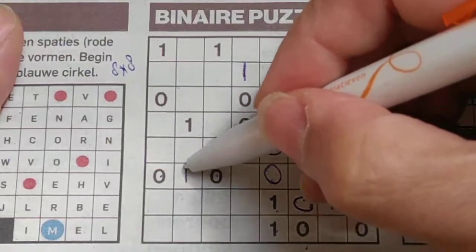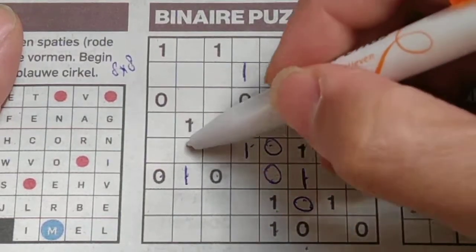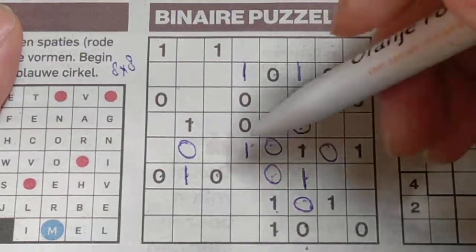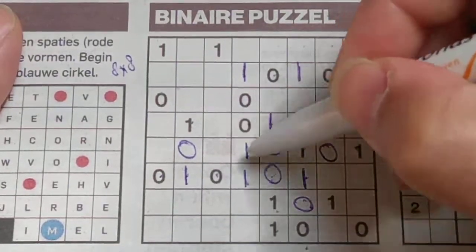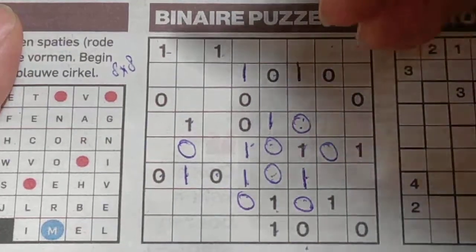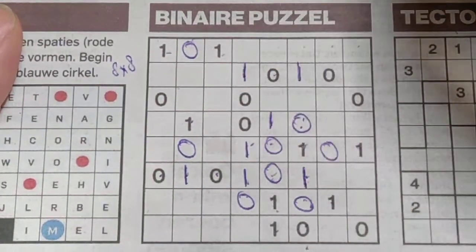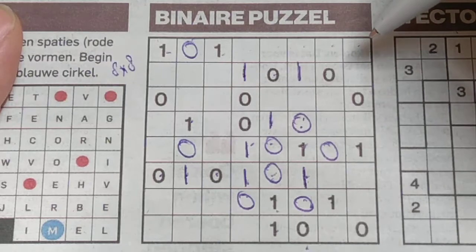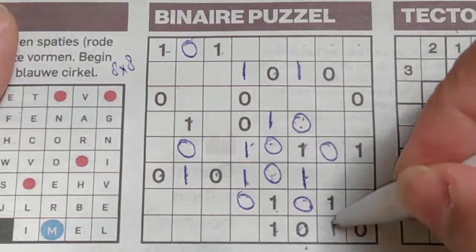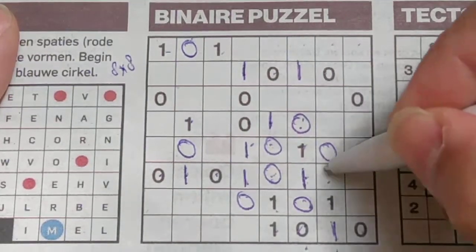Between two O's comes a one. Between two ones comes an O. Between two O's comes a one. Double one, here an O, there an O. Between two ones comes an O, and do we have them all? Between two O's comes a one, double one, here an O, there an O.